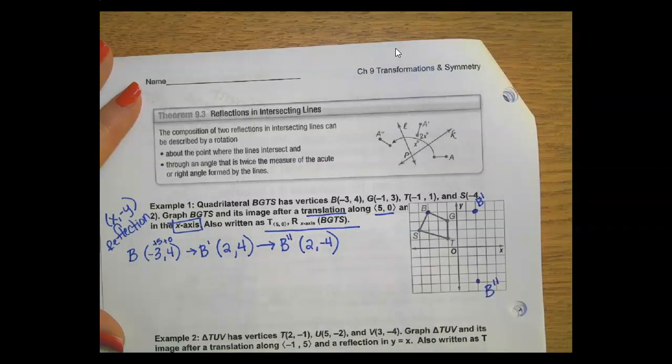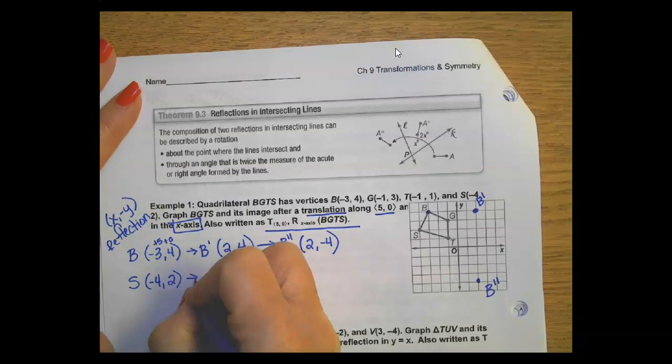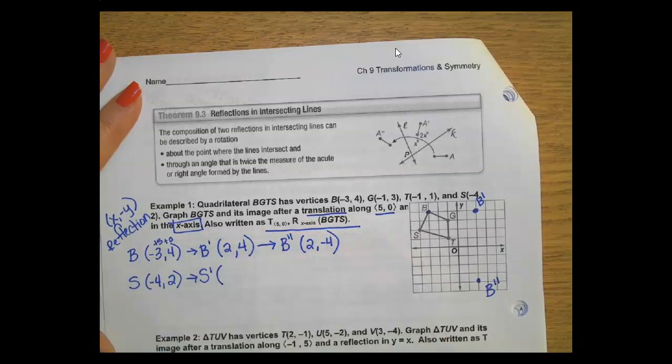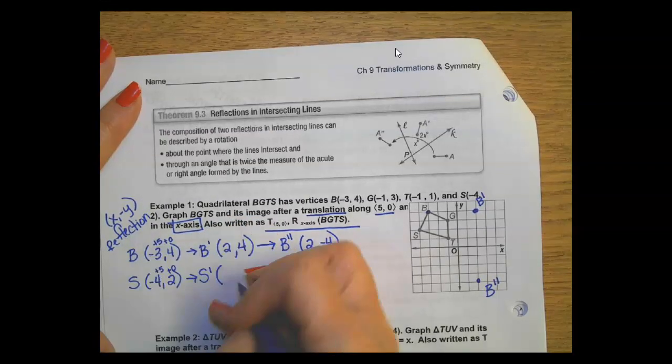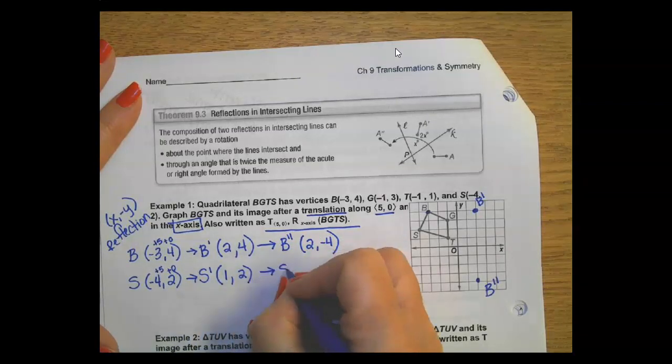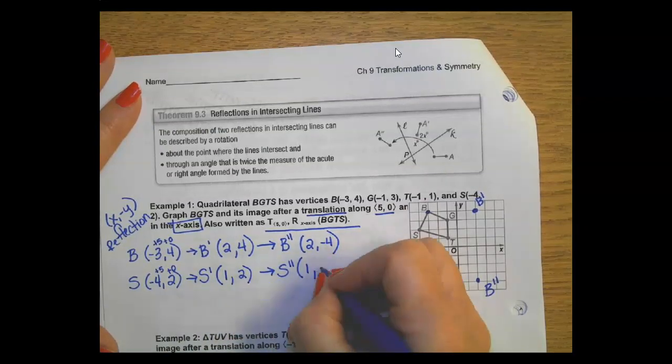Okay. So if you did it by hand, that's what it would look like. Let's do another one. Let's do S. S is at -4, 2. Okay, so for S prime, the translation, we're going to add 5, add 0. -4 plus 5 is 1. That stays a 2. S prime prime says our x stays the same and our y changes to its opposite.